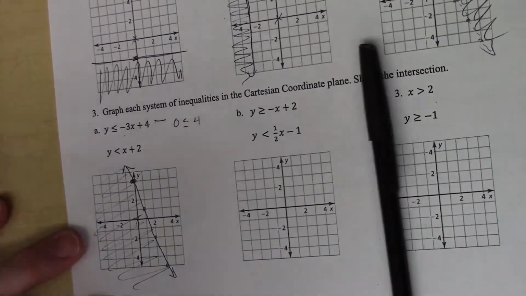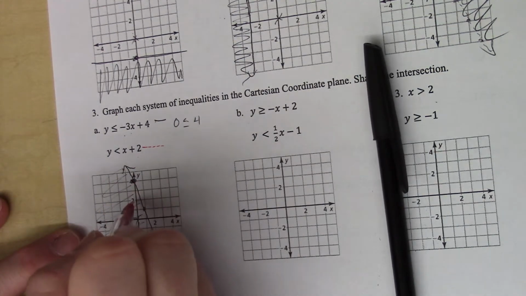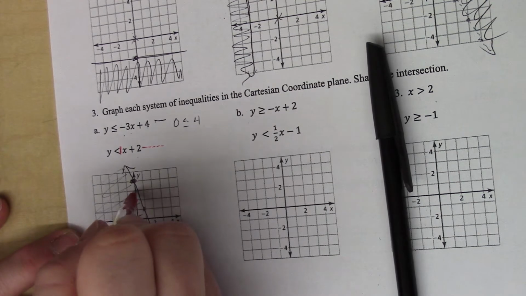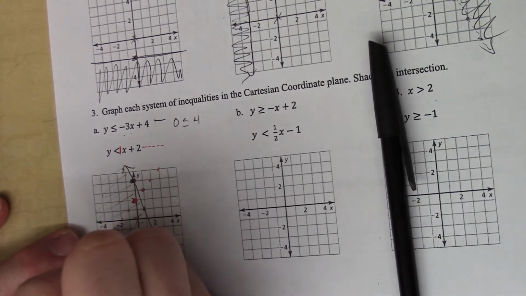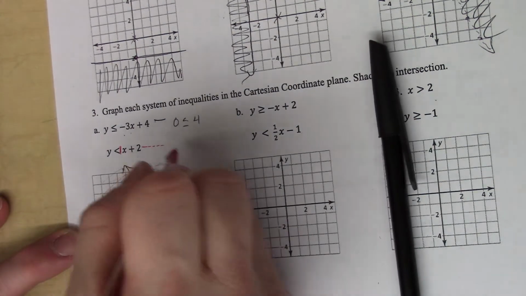Okay. For my other line, I know it's got to be dashed. I'm going to start at 2. And this just means 1, right? Which means up 1, right 1. You always go right. We've been saying it over and over. Now I'm just going the opposite direction to get a few more points in there. It's a dashed line, like so.